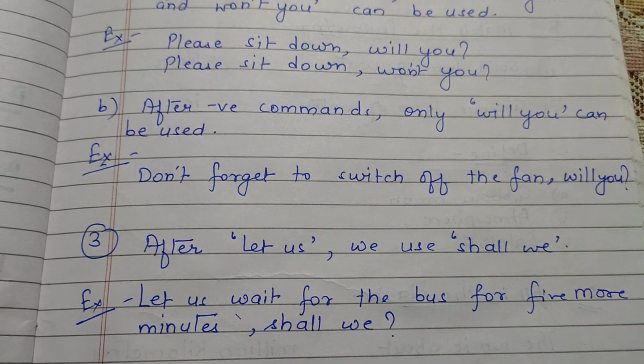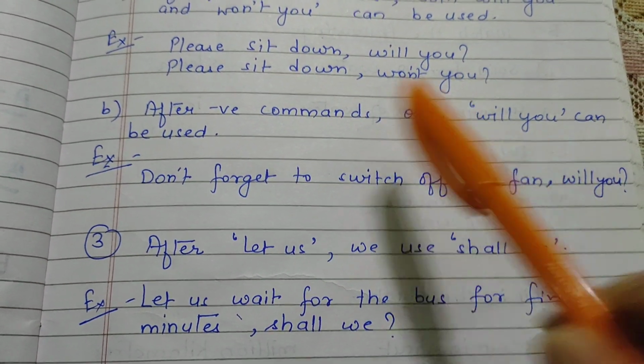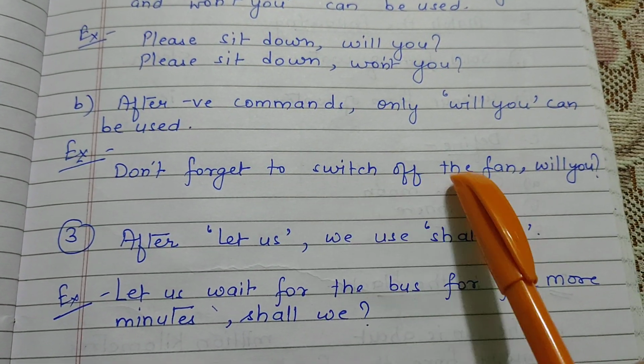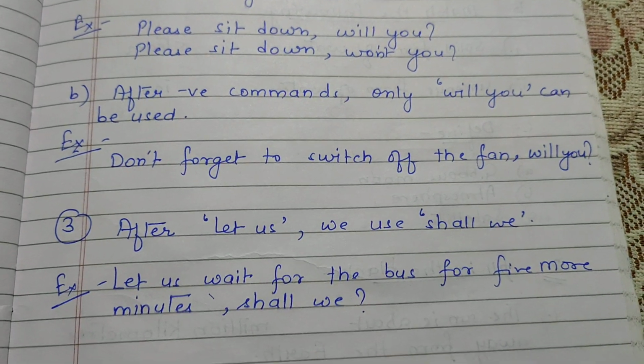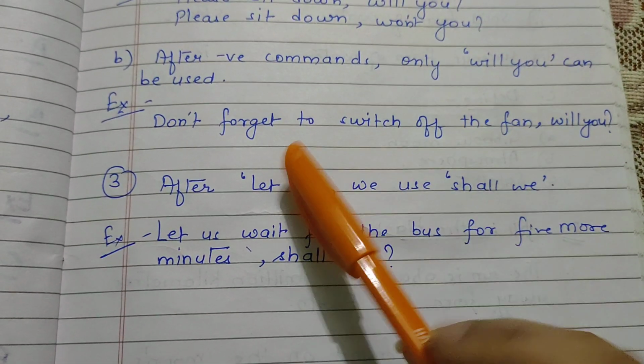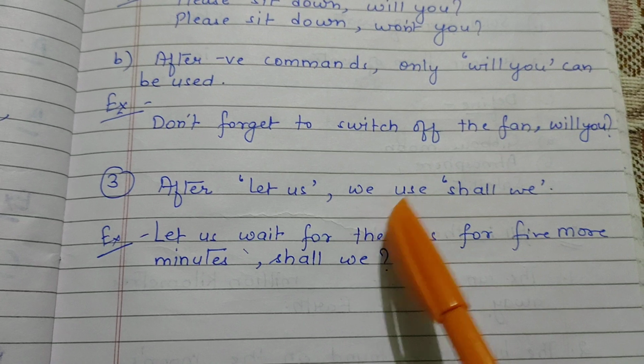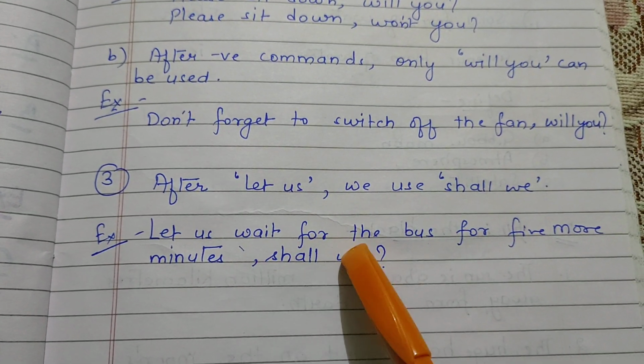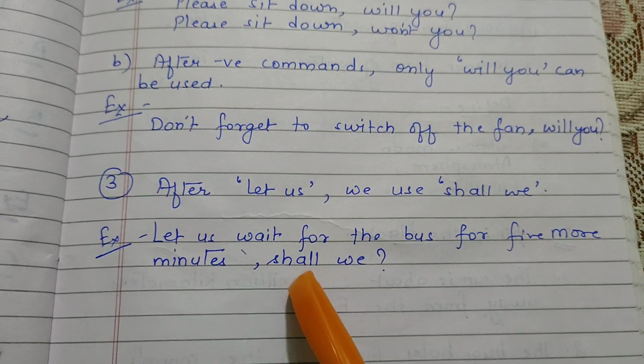And after the negative commands, only "will you" can be used. "Don't forget to switch off the fan, will you?" And the last point you have to notice is that after "let us", we use "shall we". For example, "Let us wait for the bus for 5 more minutes, shall we?"